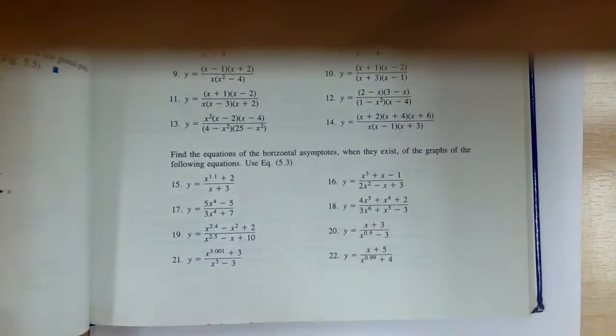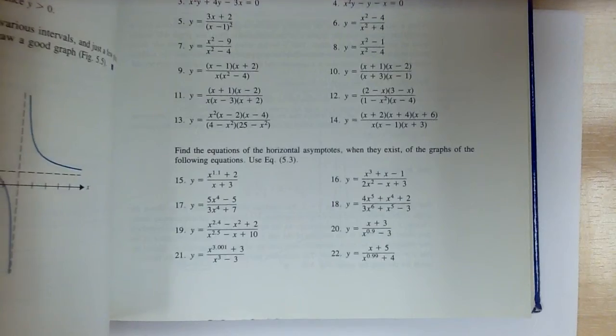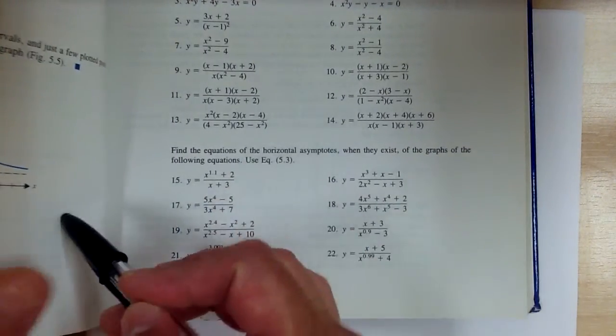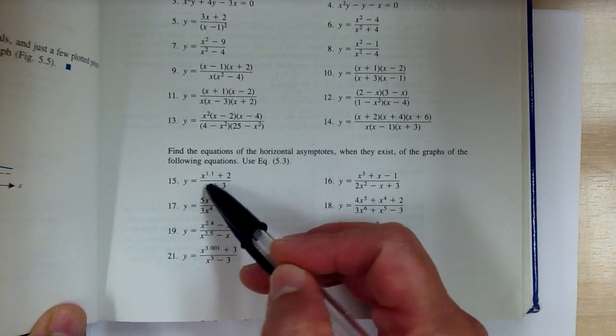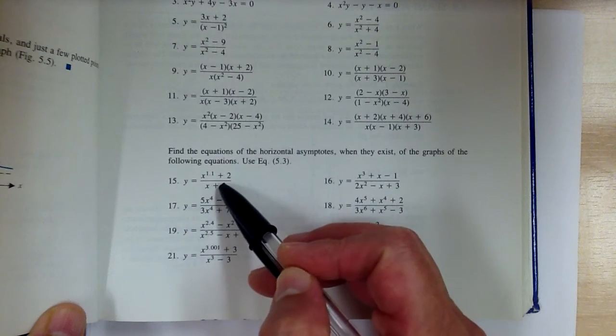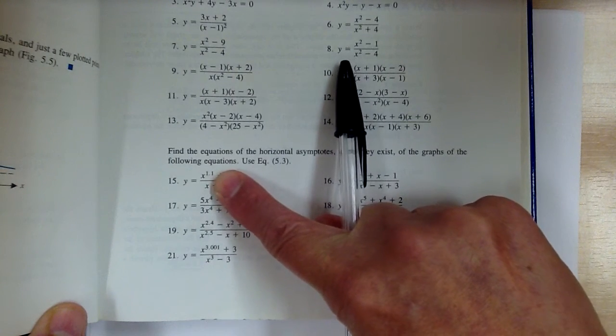Let's go to the next page over here. For example, like this one, let's say x equal to 1,000,000. Then 2 and 3 are not going to have much of an effect. They're insignificant, so you don't have to worry about them. You can just ignore that.